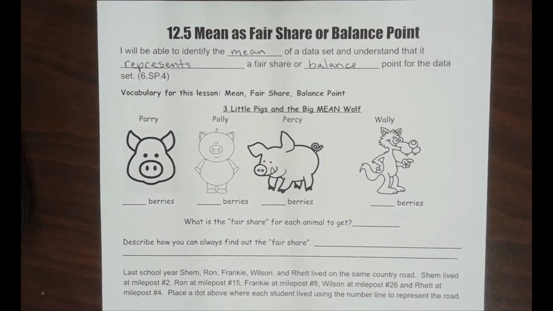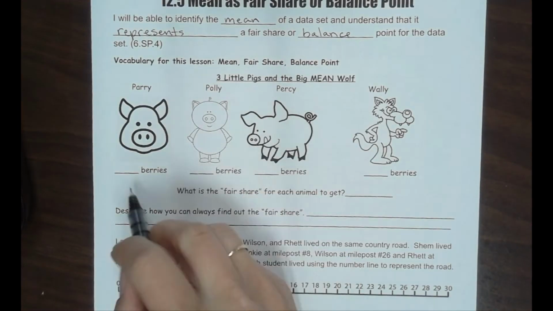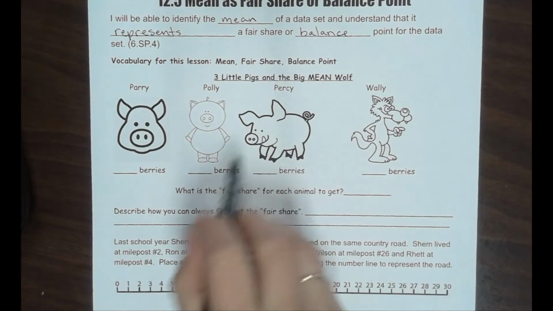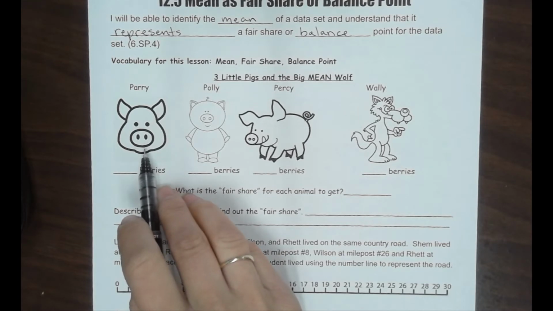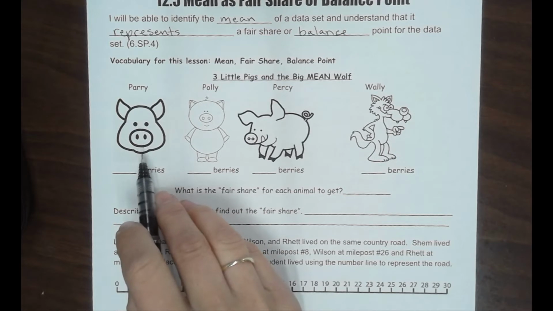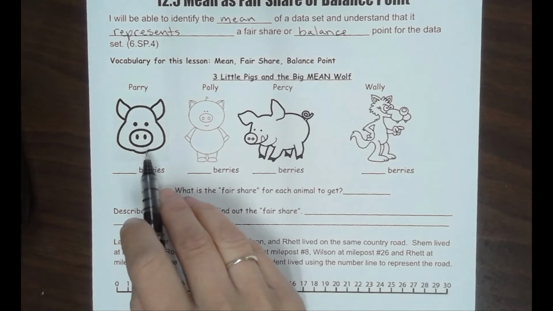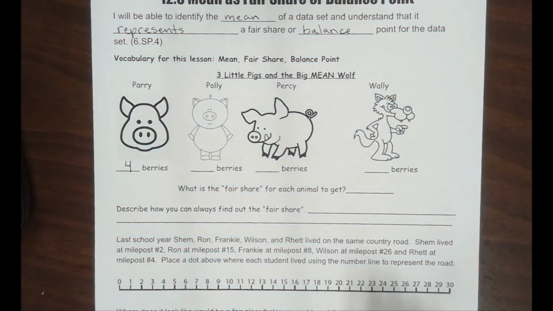So I'm going to tell you a little story here. The 3 little pigs and the big mean wolf. There were 3 pigs: Perry the pig, Polly the pig, and Percy the pig. Perry was a lazy pig, but he was the oldest. Their mom sent them out to pick berries. Perry just whined and complained, I don't want to go pick berries, this is so dumb, but I'll pick berries anyway. So he goes out, he picks 4 berries, and then he sees this glorious meadow in the sunshine. Looks like a perfect spot for a nap. So he gets his 4 berries and curls up to take a nap.